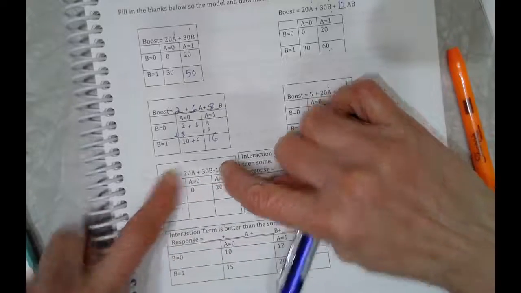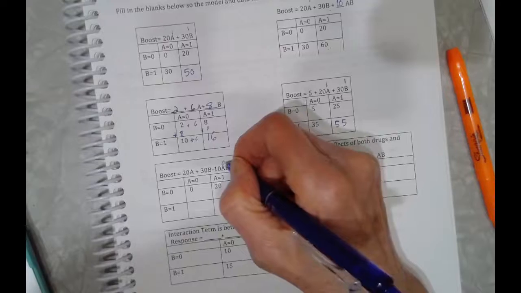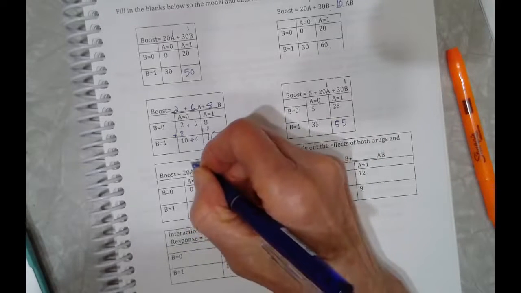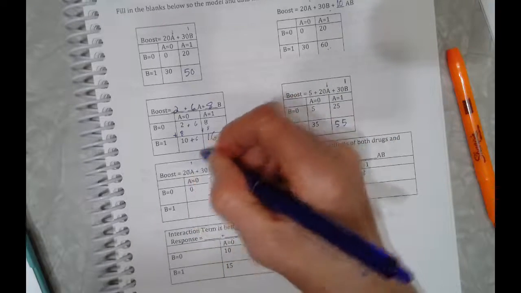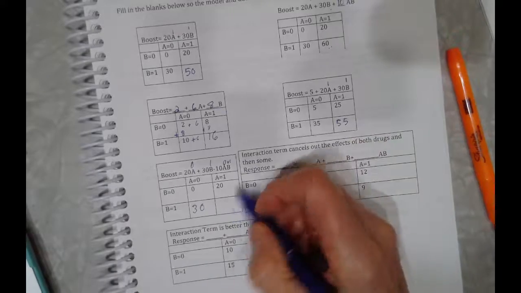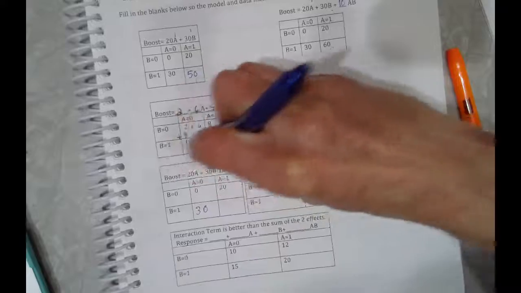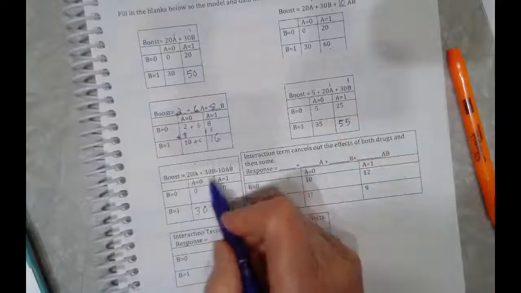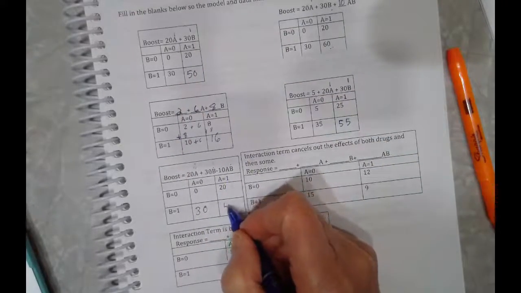See, it's a 0 times 1, and that's a 0, and that's a 1 for here. So you get 30. And here you put 1s in for everything. And you get 50 minus 10. And so that's 40.